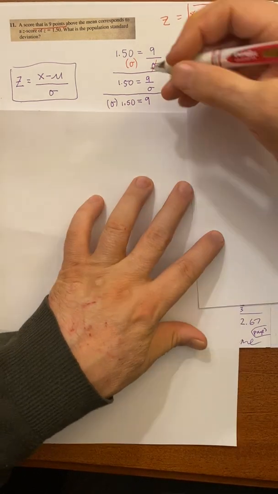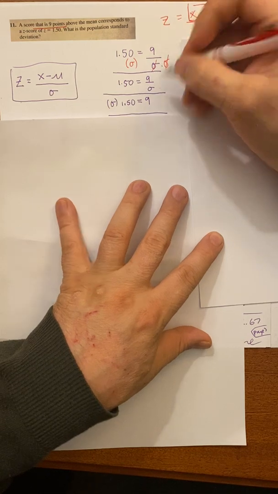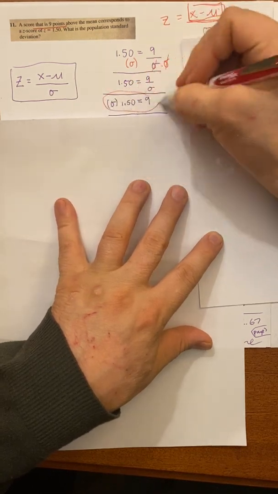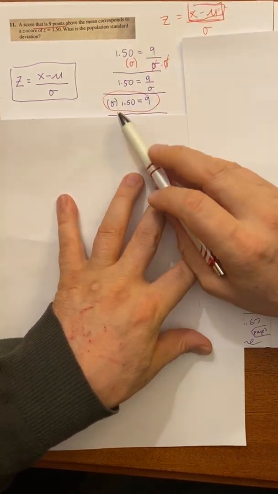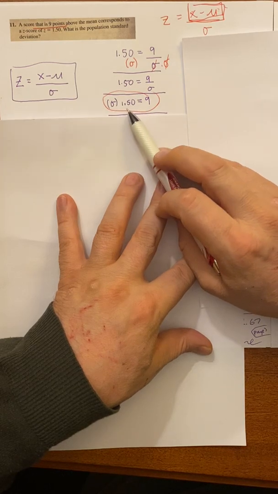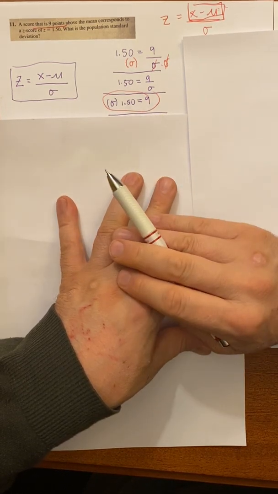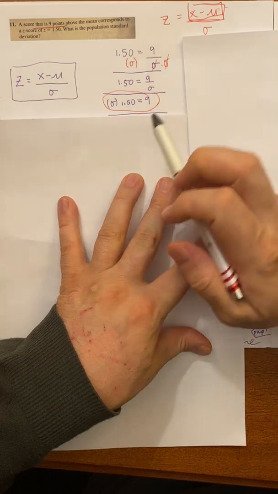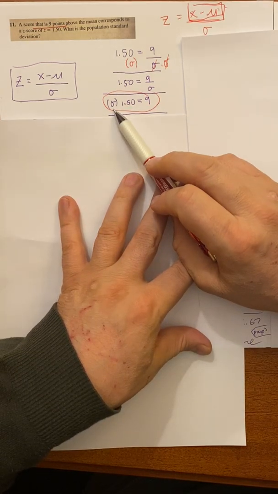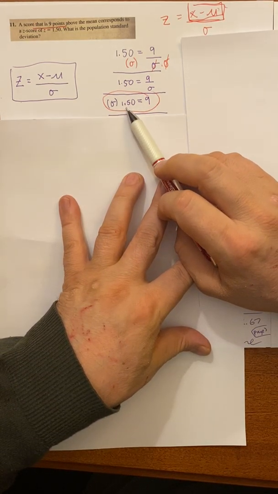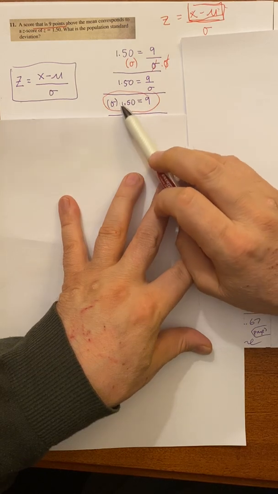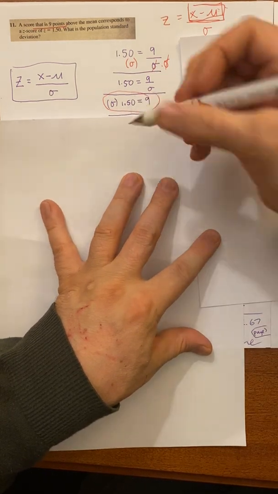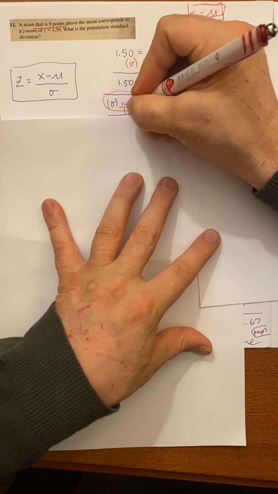So now the problem becomes standard deviation times 1.5 equals 9. Remember that the goal is to get that standard deviation by itself, so I'm going to move that 1.5 out. Right now it's part of a multiplication problem, so I'm going to divide it out.